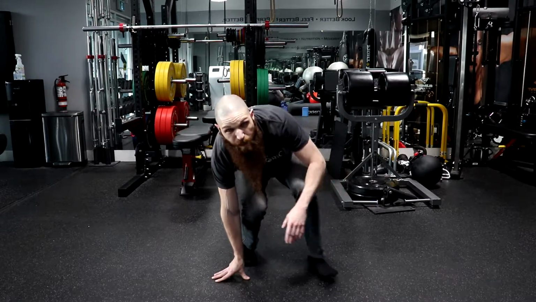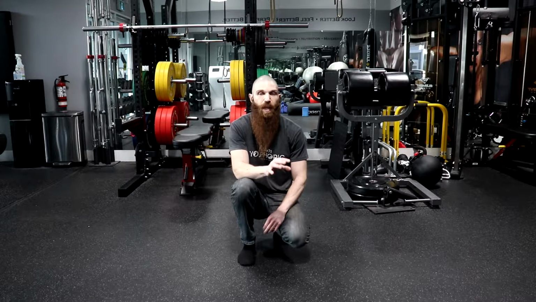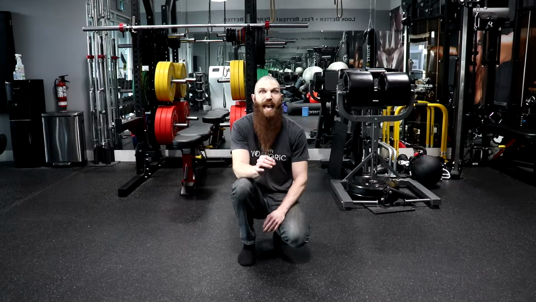Next, the second myofascial stretching exercise for lower cross syndrome is going to be for the rectus femoris muscle. For the rectus femoris, once again, we are going to be in a half kneeling position.